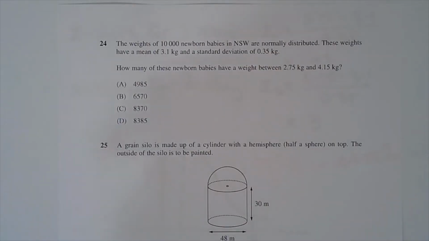Question 24. The weights of 10,000 newborn babies in New South Wales are normally distributed. These weights have a mean of 3.1 kilograms and a standard deviation of 0.35 kilograms. How many of these newborn babies have a weight between 2.75 kilograms and 4.15 kilograms?